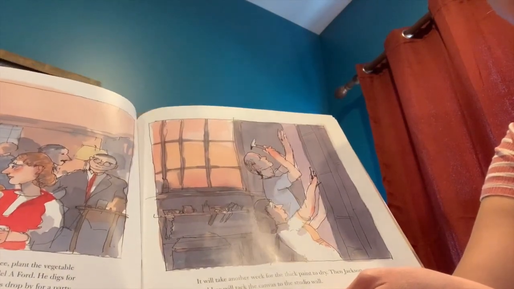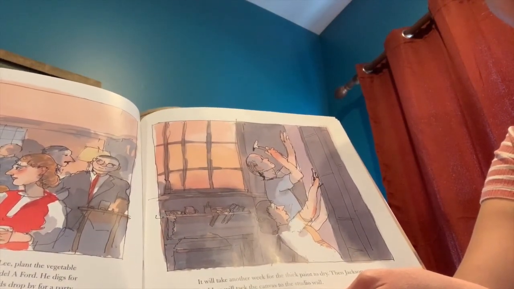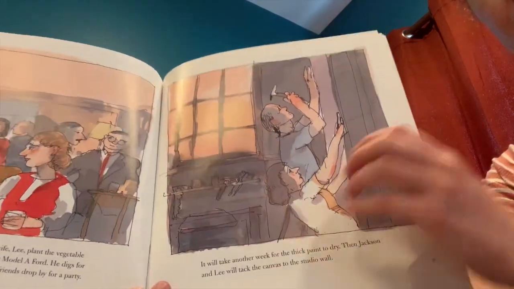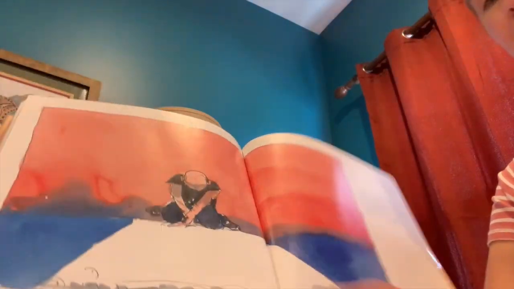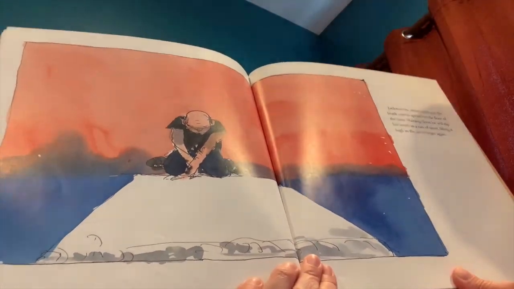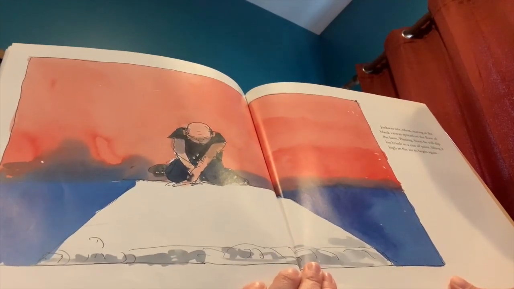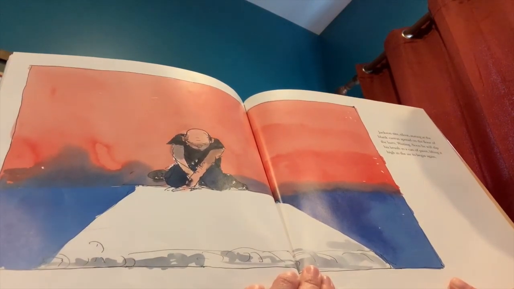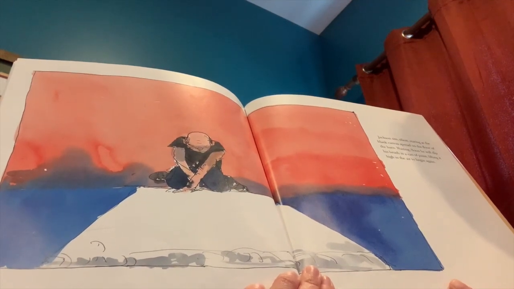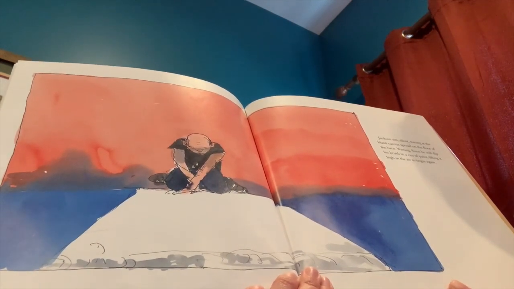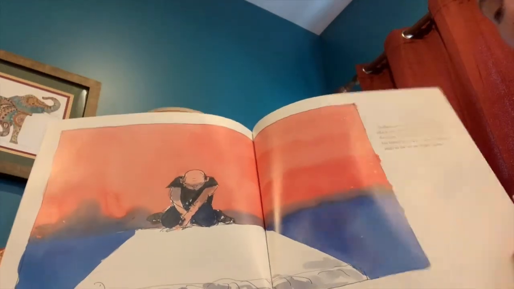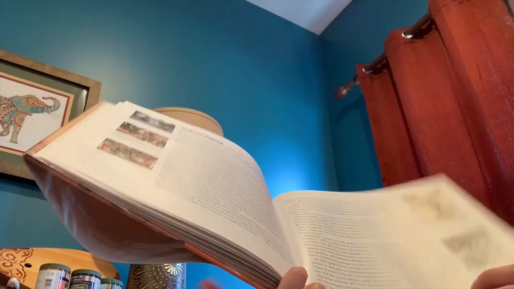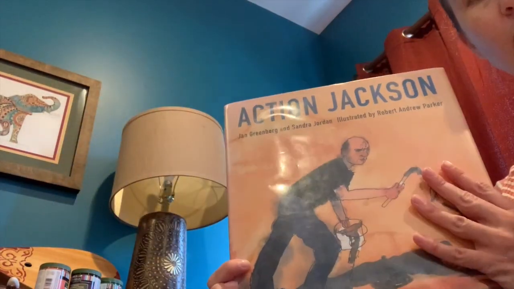It will take another week for the thick paint to dry. Then Jackson and Lee will tack the canvas to the studio wall. Jackson sits silent, staring at the blank canvas spread on the floor of the barn, waiting. Soon he will dip his brush in a can of paint, lifting it high in the air to begin again. And that's the end of our story.